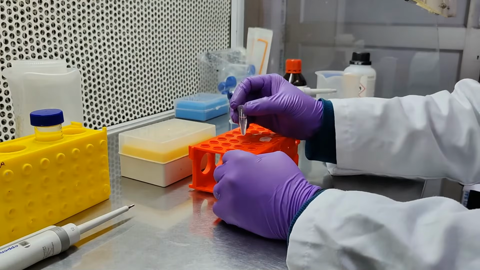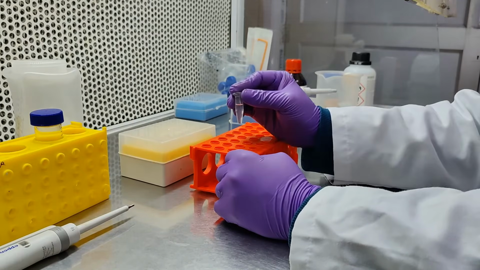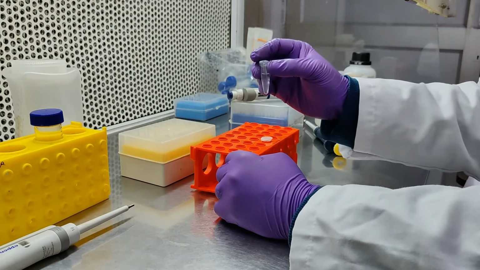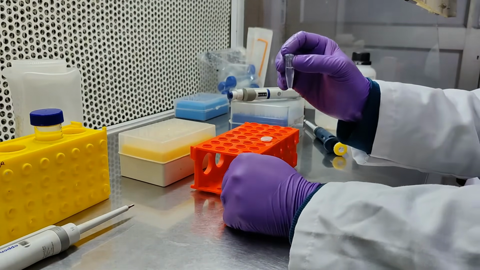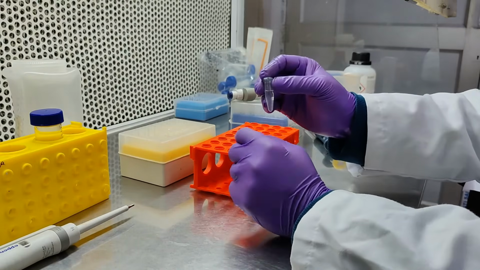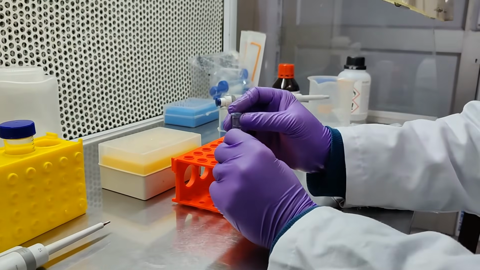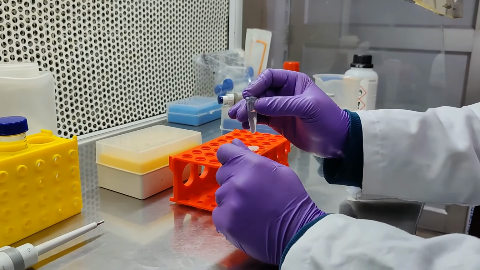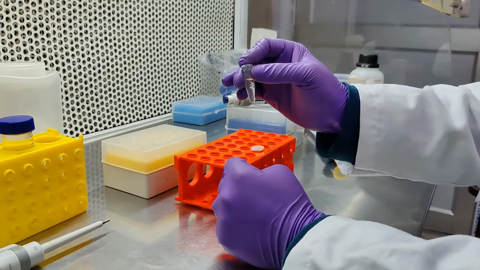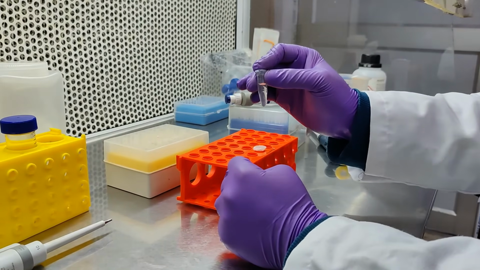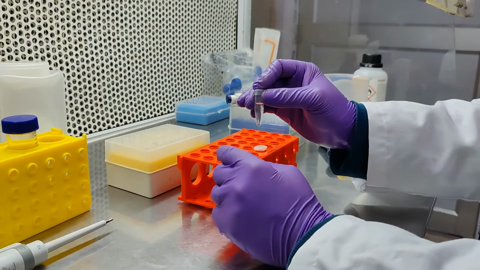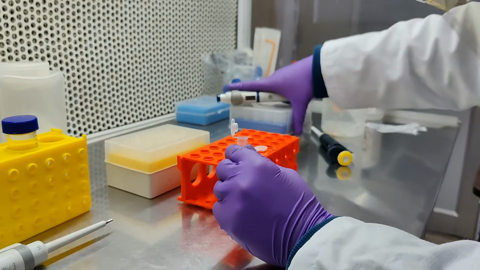Now we have centrifuged the last step, which was after addition of 70% ethanol. So the next step is to take out the whole ethanol, air dry it, and after air drying it for 10 to 15 minutes, we will add RNase-free water so that we can resuspend the pellet in it. So let's take out the ethanol.